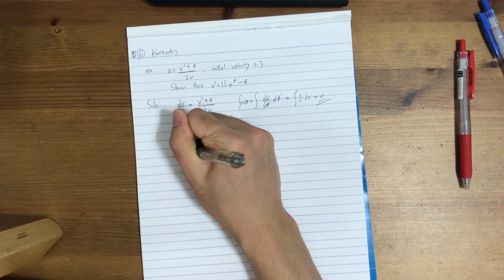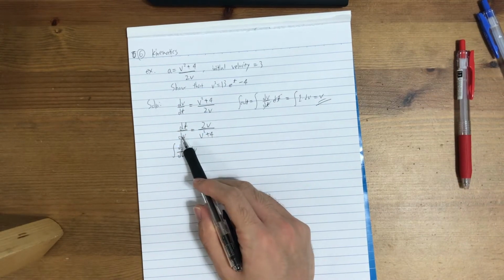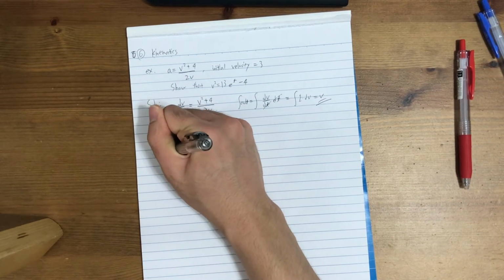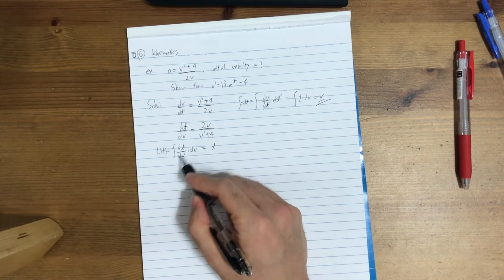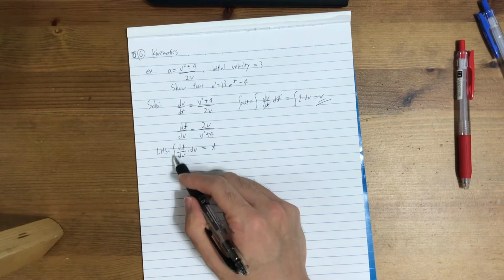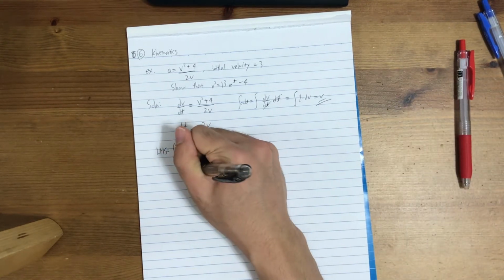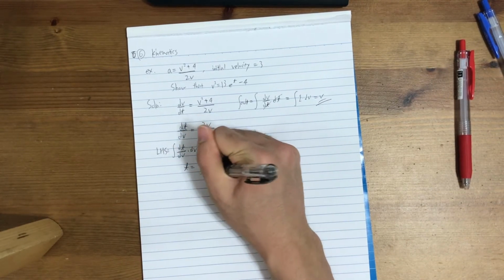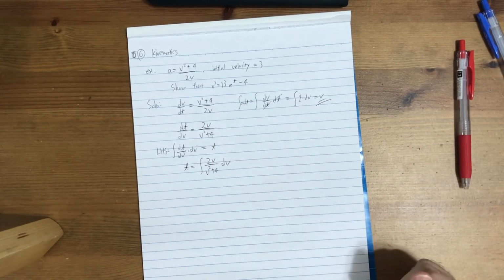Why? Because if we integrate the left hand side by v, dv cancels, which means we're integrating 1 by t. That means we have time, right? So the left hand side becomes t, and what we have to do is integrate this function in terms of v by v.